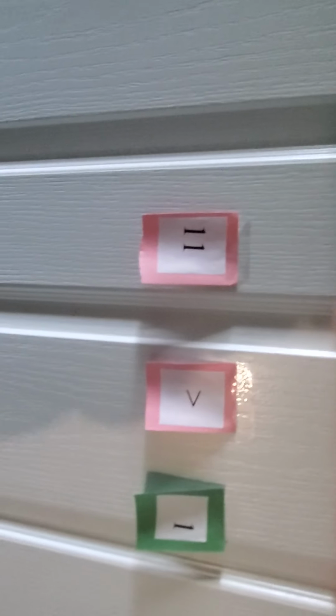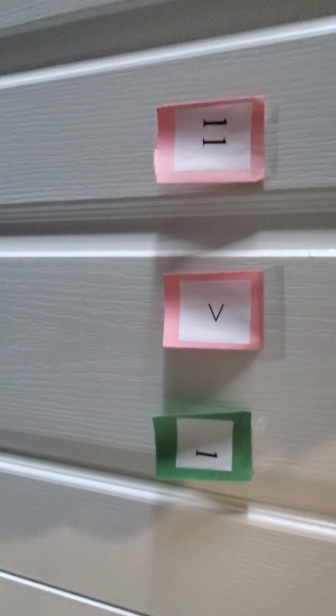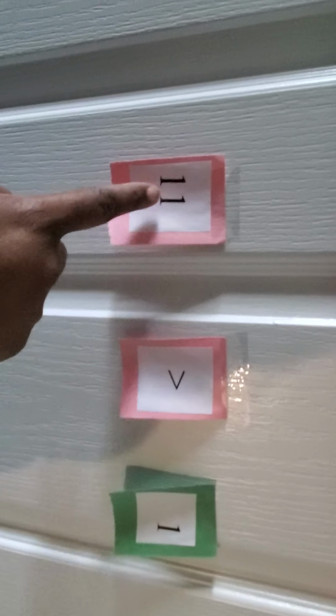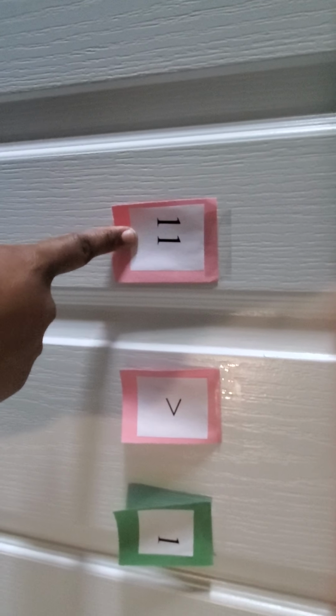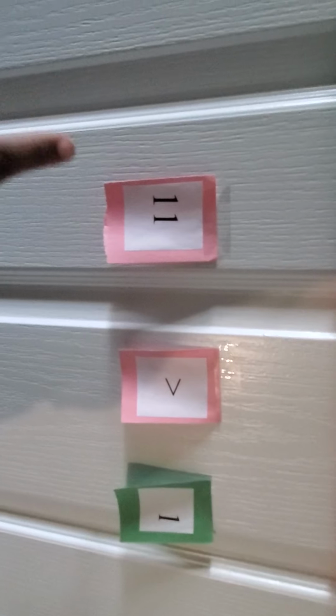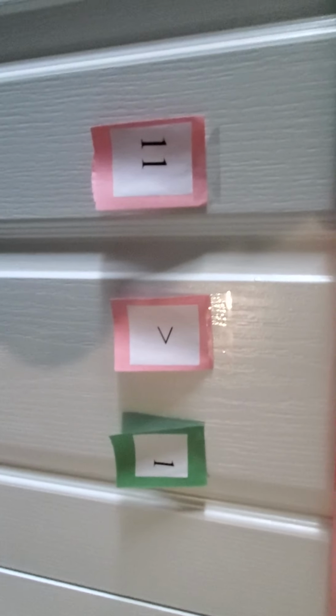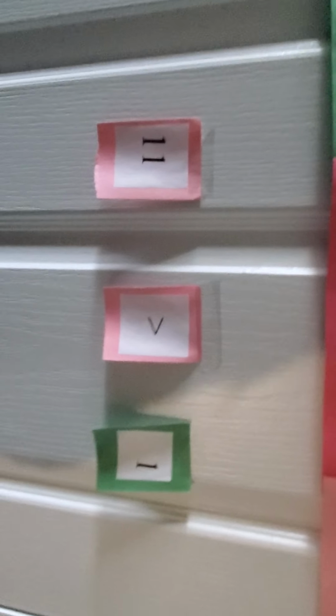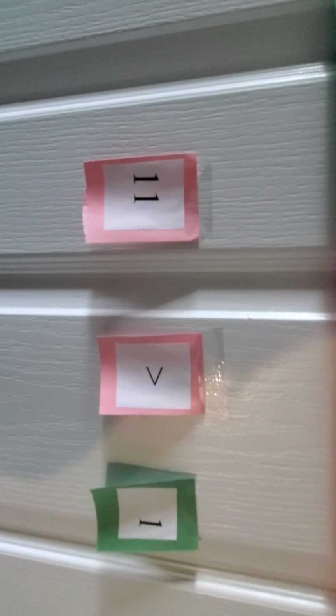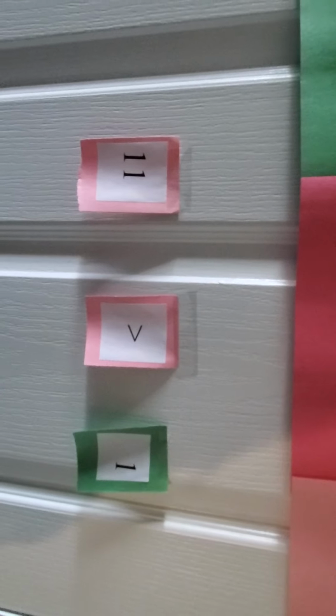Now, if we want to look at it in a different way, we can say here, because the mouth is pointing towards the 11, 11 is bigger than 1. So here we would say 11 is greater than 1. So whatever direction the mouth is pointing, that's the way we would utilize it.